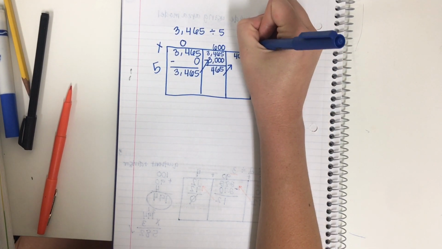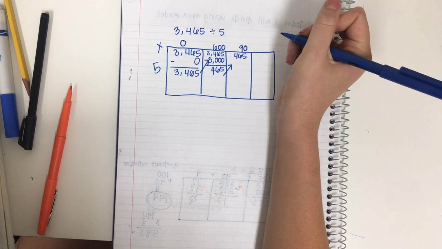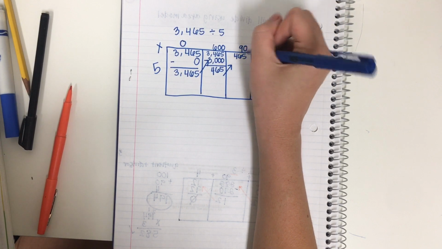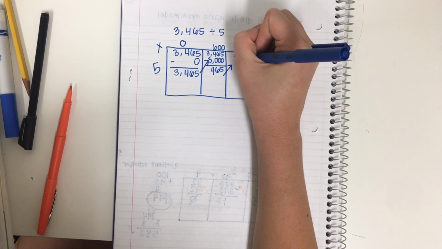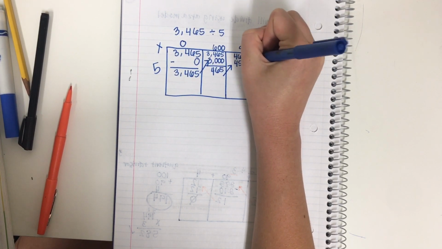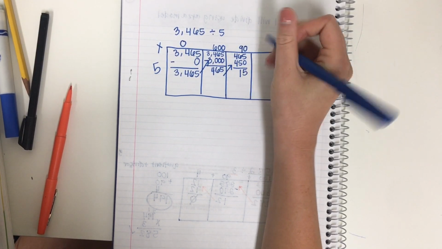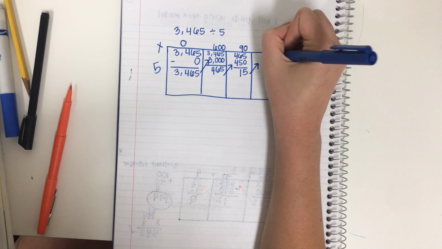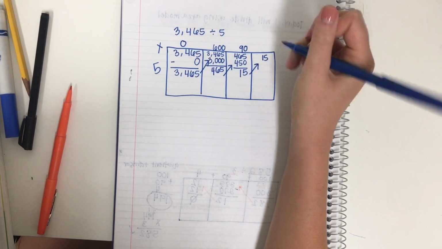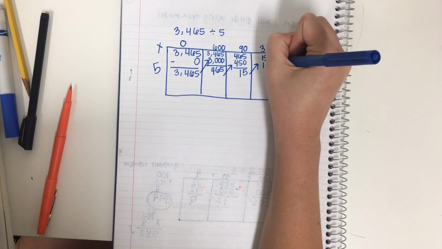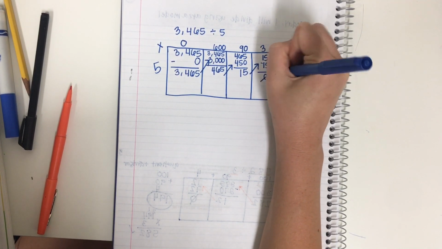Right, because we're not doing 900, because that would be way too much. So 5 times 90 is 45. 5 minus 0 is 5. 1. Bring up the 15. We know this one. 5 times what can give you 15? 3. This will give me a 0.